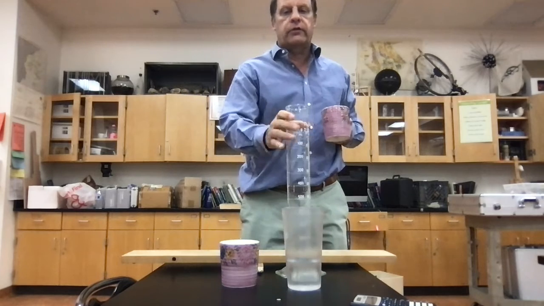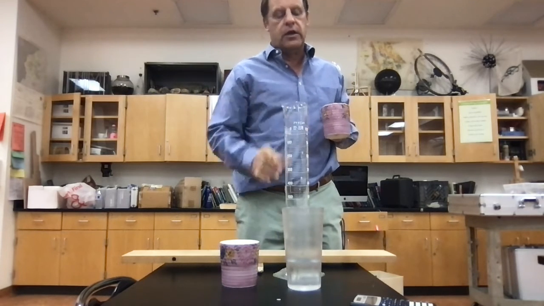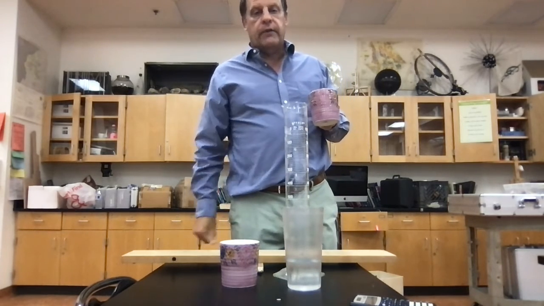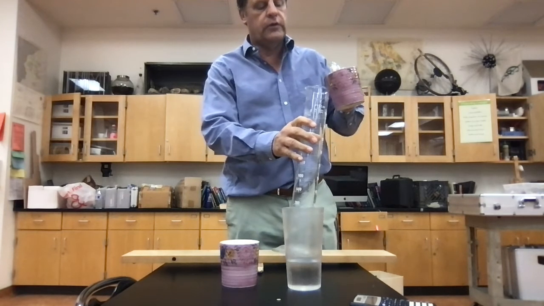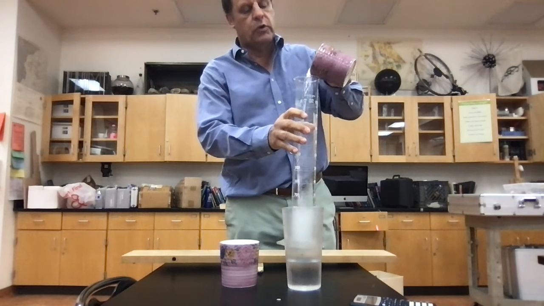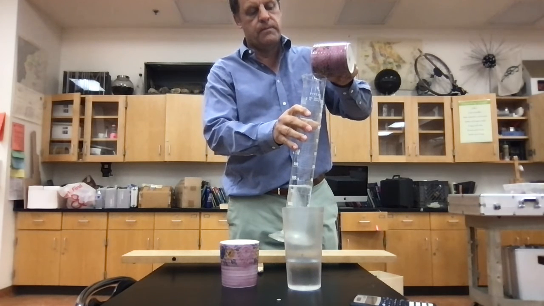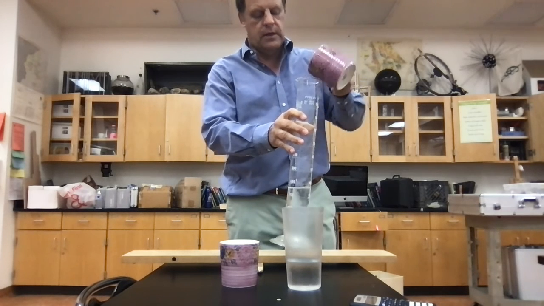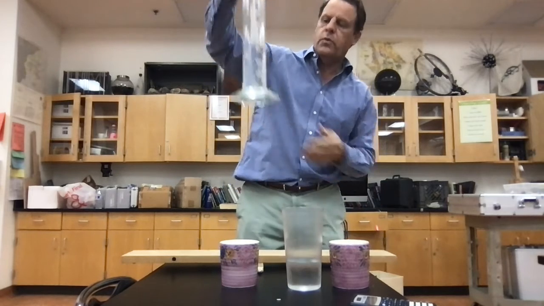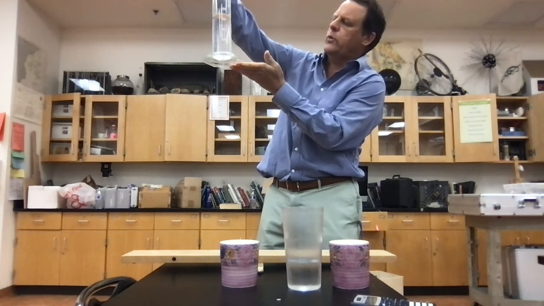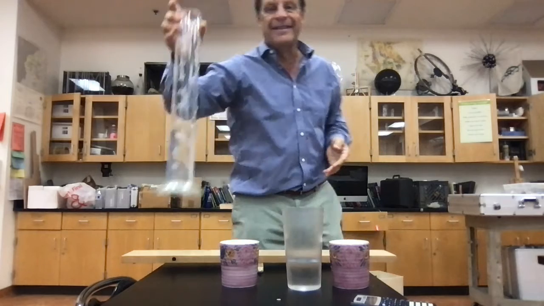I have this big graduated cylinder, but again, if you do not have a measuring cup that's big enough, then you can just do it in succession. So I'm going to pour this in here like so. And now I can read off what this says. And this says that it is 370 grams.